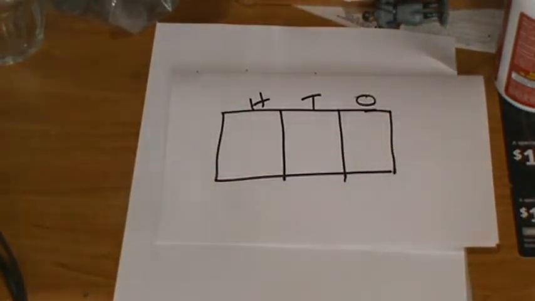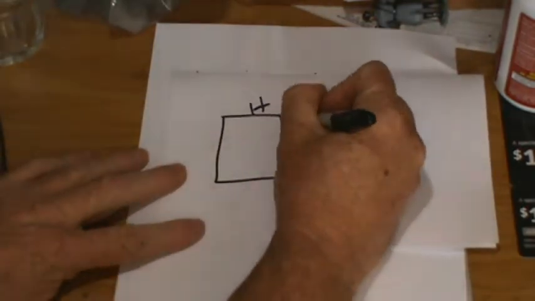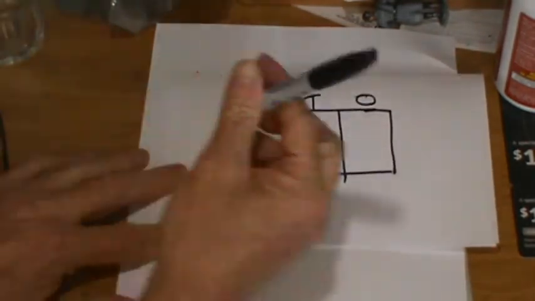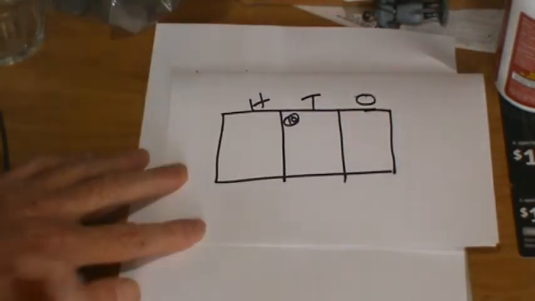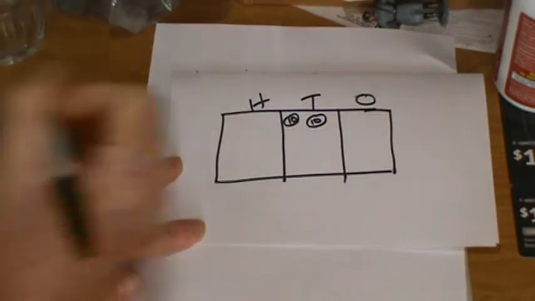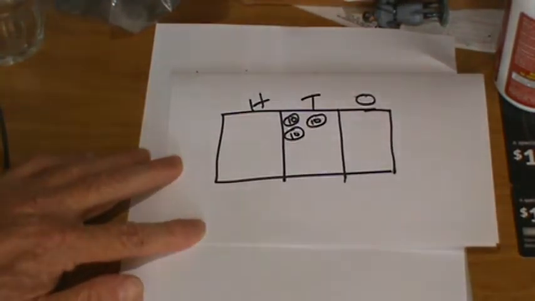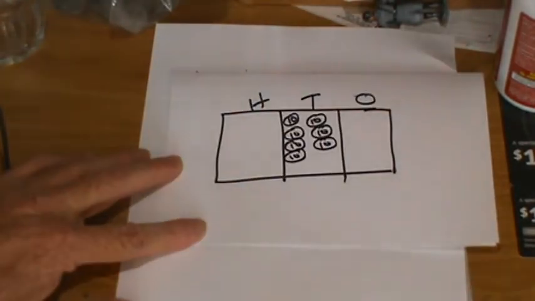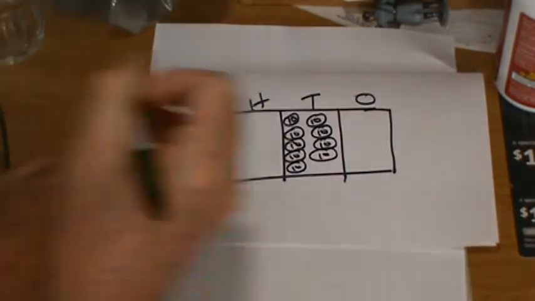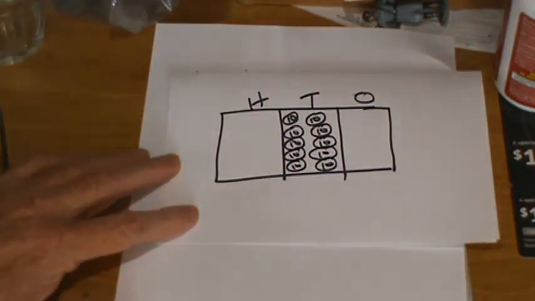And what we're going to show here is that 100 is 10 times as much as 10. So, we're going to make 10. Then we're going to show that 100 is 10 times as much as that 10. Let's make 10 tens. There's 2. There's 3. There's 4. There's 5. There's 6. Here's 7. And 8. And 9. And 10.